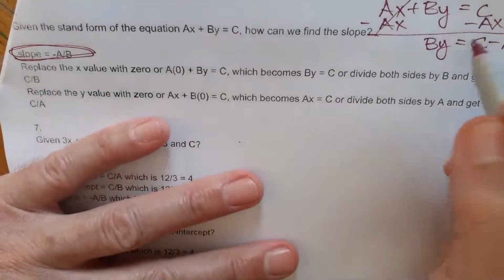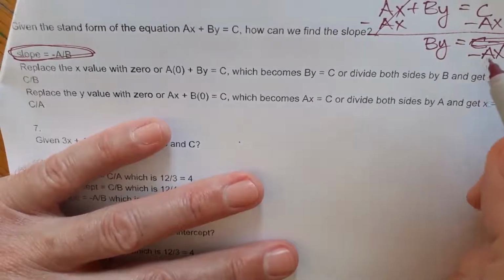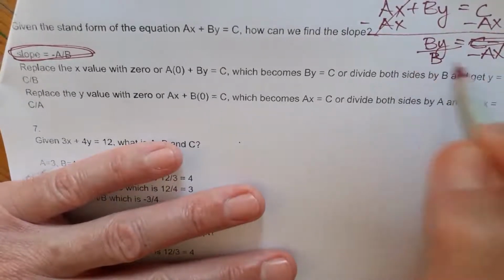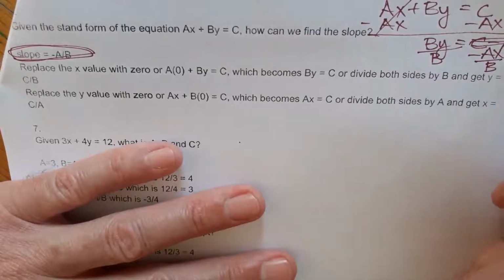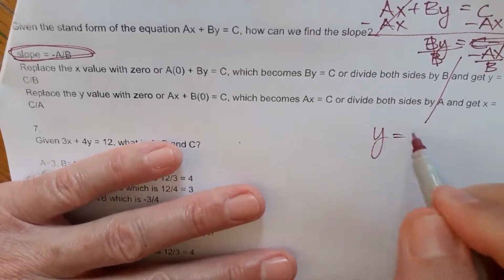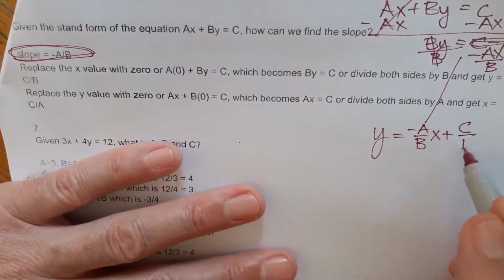Actually, I'm going to rearrange the order. I'm going to write it as minus ax plus c, because I want the mx plus b form, and I'm already starting to get that. Divide everything by b, and this disappears. So what do we have here? We have y equals negative a over b x plus c over b.